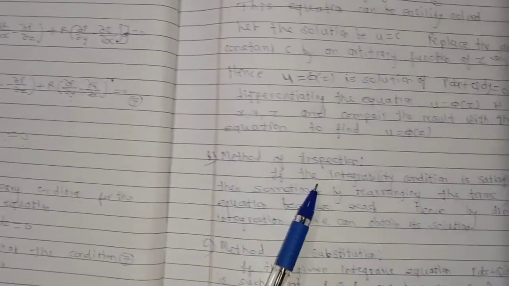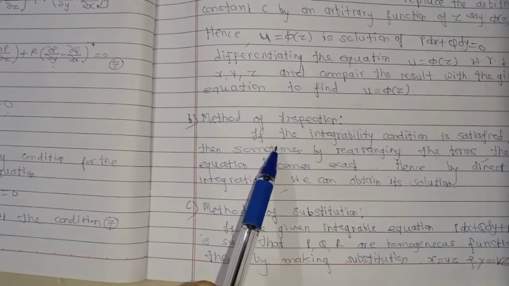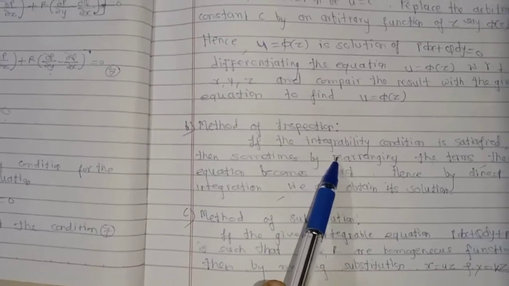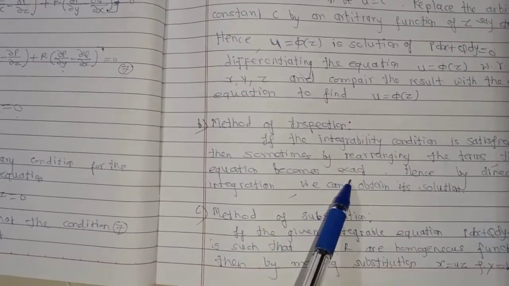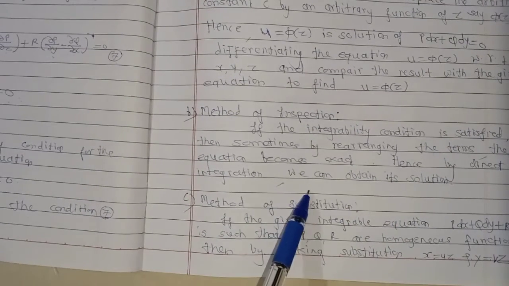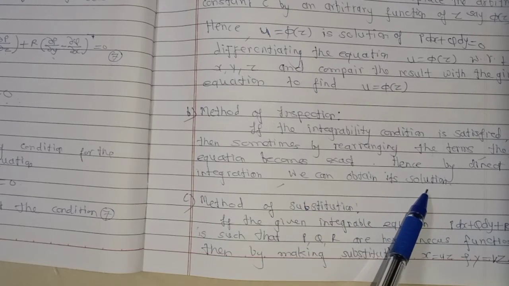If the condition of integrability is satisfied, that means the determinant equal to 0, then sometimes by rearranging the terms, the given equation becomes exact. Hence, by direct integration, we can obtain its solution.